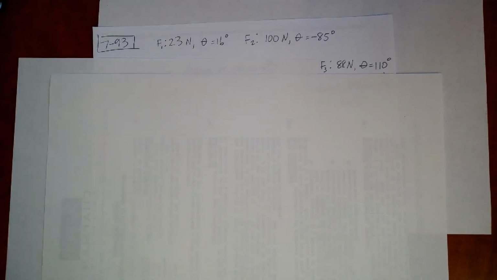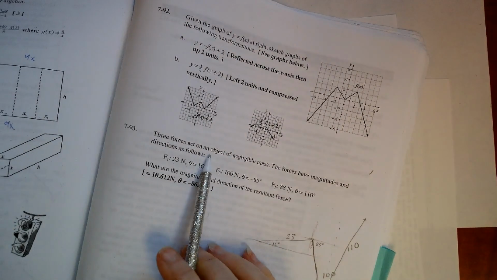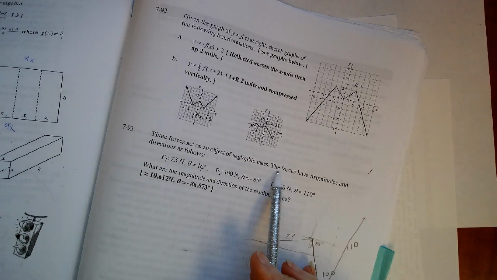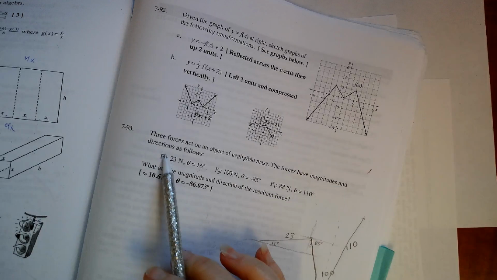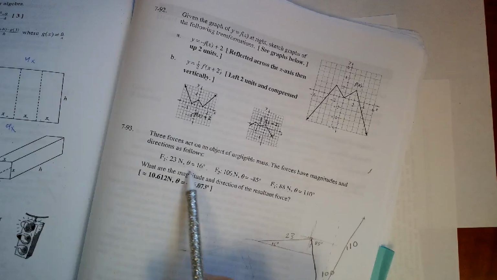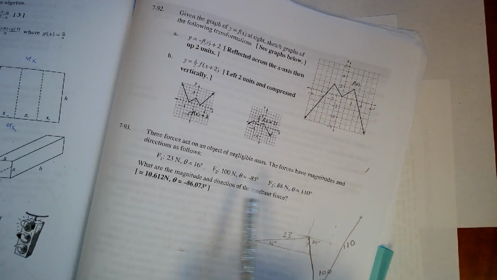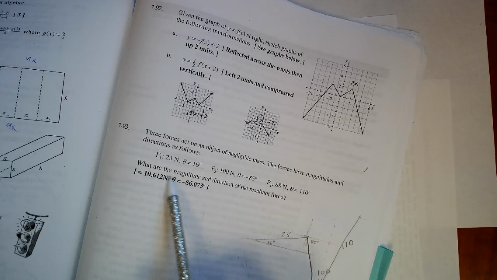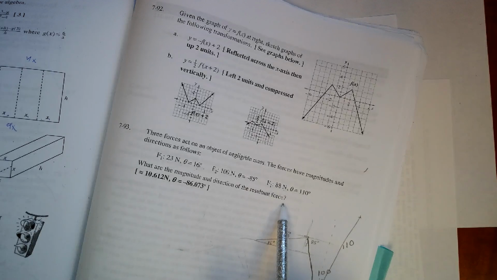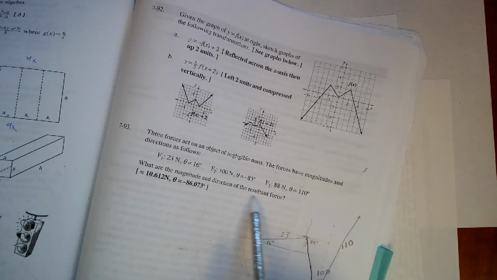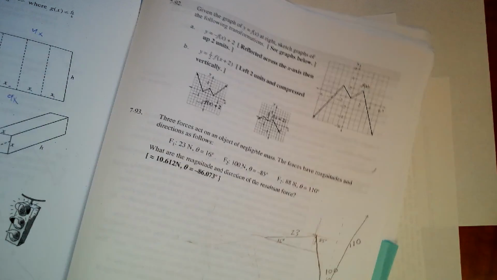Here's pre-calc. This is problem 7-93, and it's about vectors. It says three forces act on an object of negligible mass. The forces have magnitudes and directions as follows. So it has these three vectors, and they want to know what are the magnitude and direction of the resultant vector. I think we know that resultant means to add them.